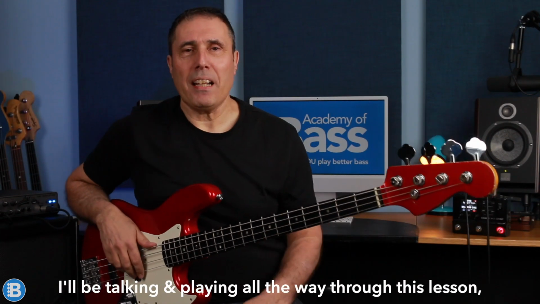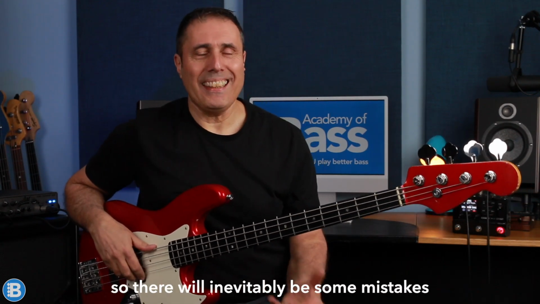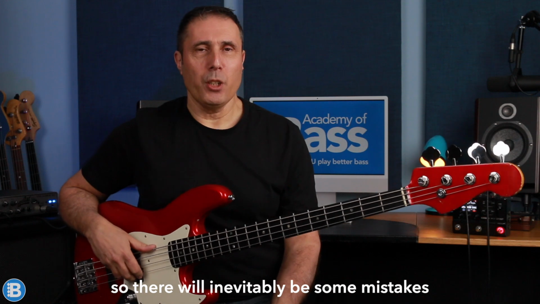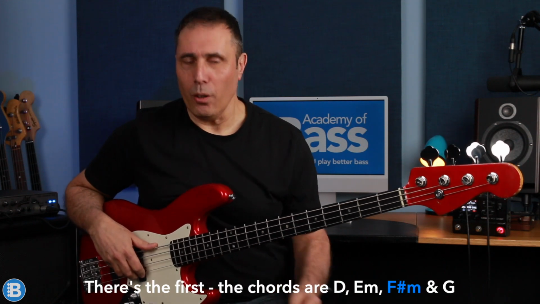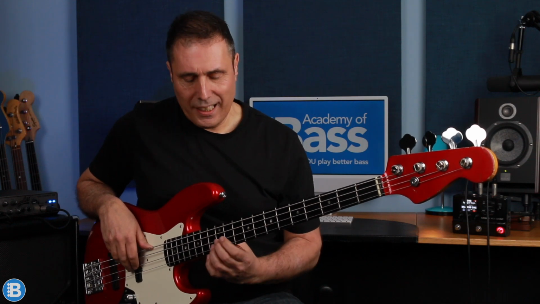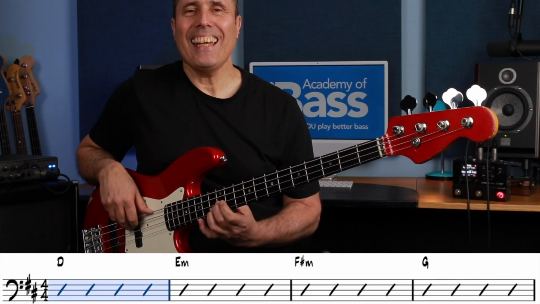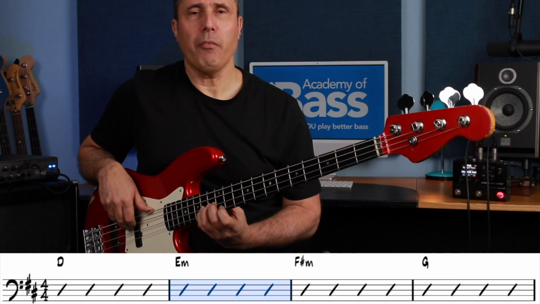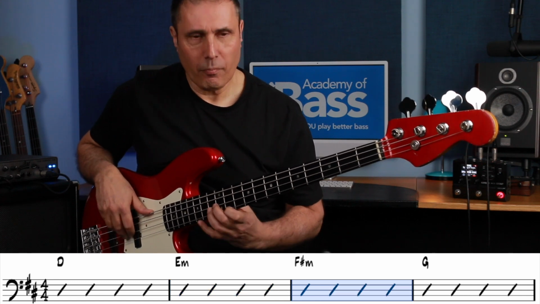So here's the track that we're playing over. We're playing over D, E minor, F sharp and G, and we've got 1 bar of each chord. Here we go. 2, 3, 4. D, E, F sharp and G.